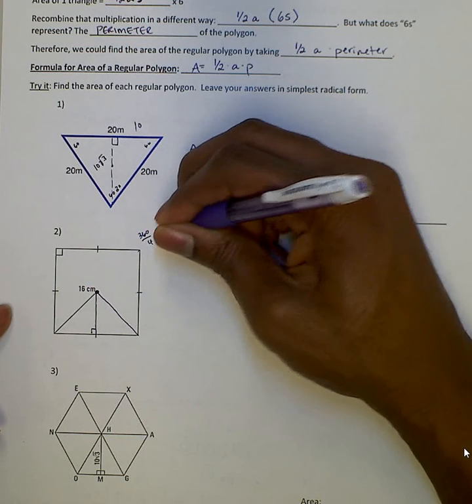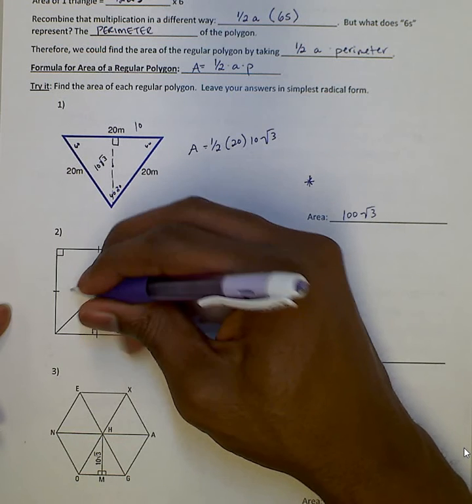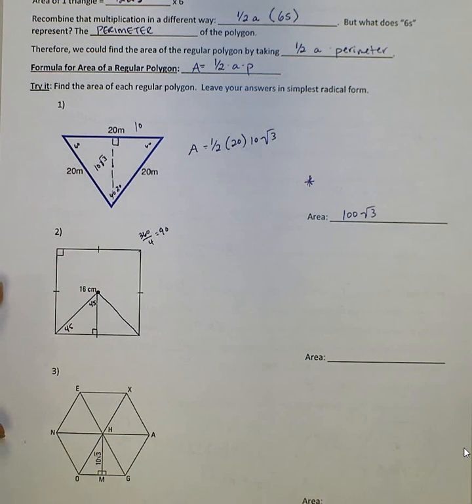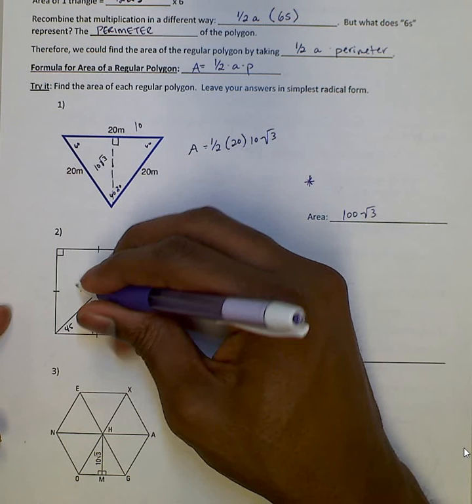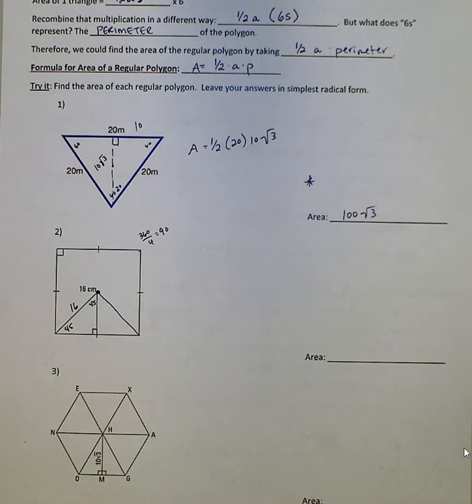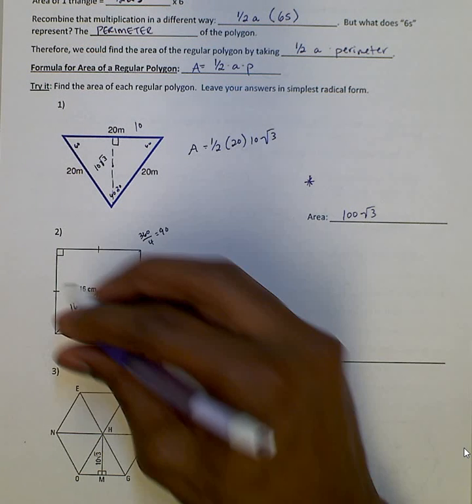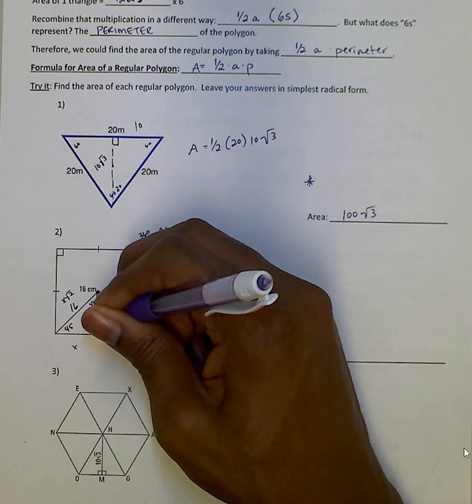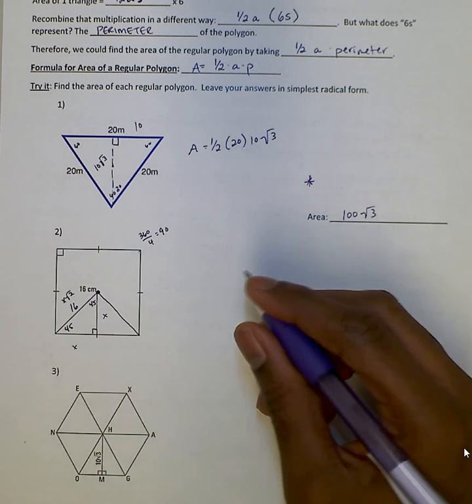Okay, remember our apothem breaks that in half, so this makes this 45. We have a 45, 45, 90 triangle. Okay, it's given to us that our hypotenuse is 16, and so we can use our special right triangles to find out what the side and apothem are going to be.